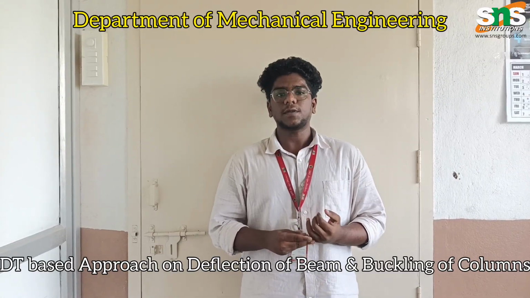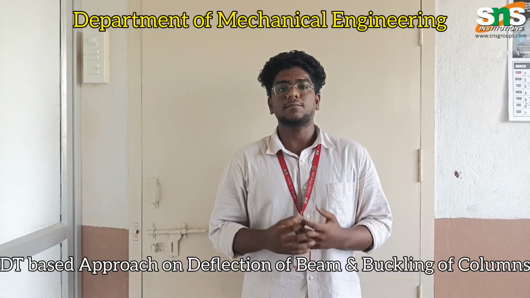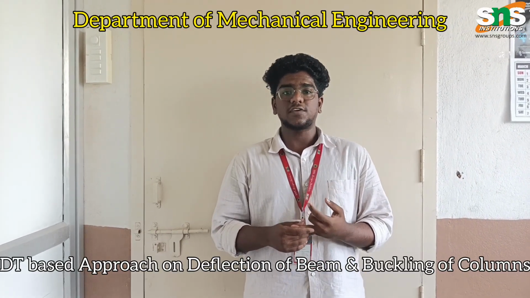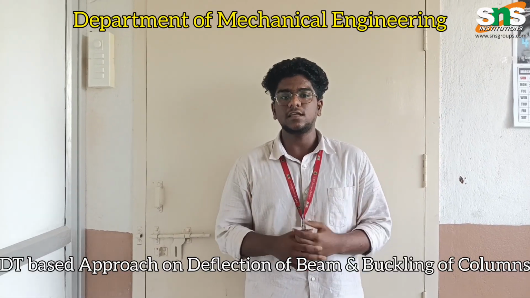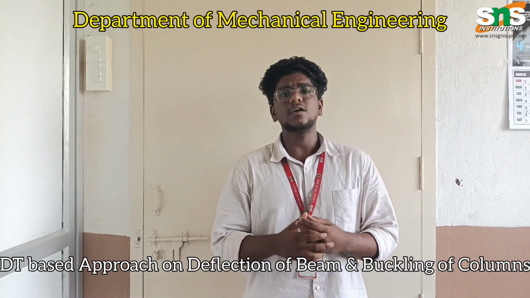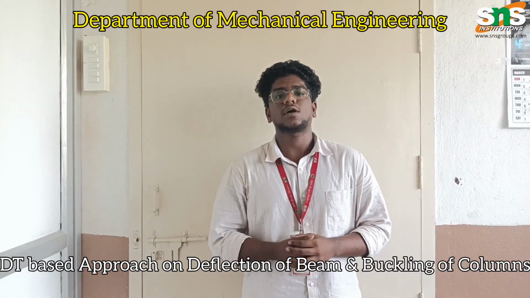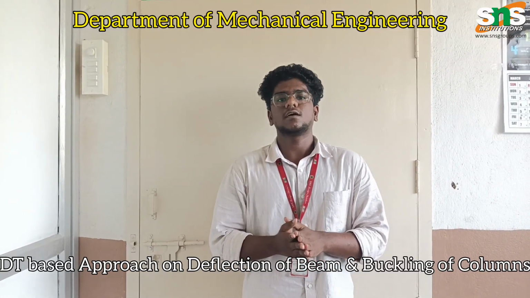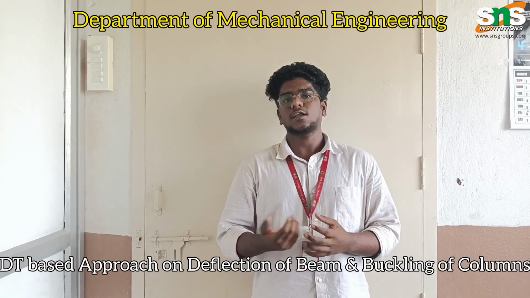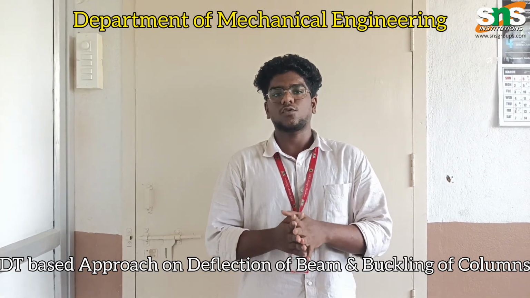On pinned, the 2 ends can be rotatable. On the fixed, the 2 ends are fixed tightly, so it can't be rotatable. On the fixed free, one end is free, which is the weakest. And on the fixed pinned, one end is fixed and the other end is rotatable. So this is all about the 4 types.